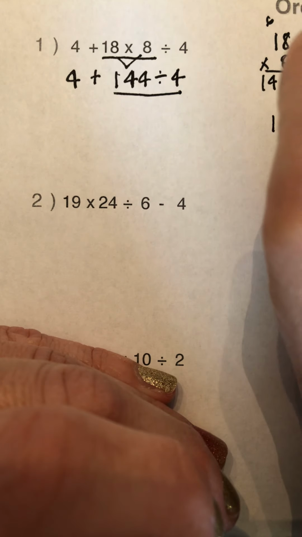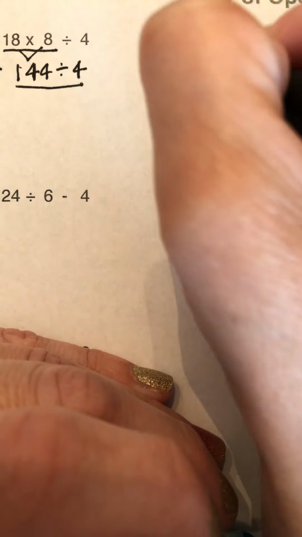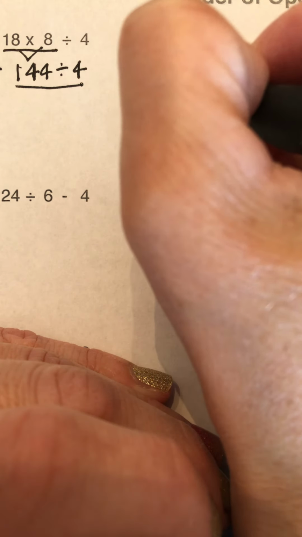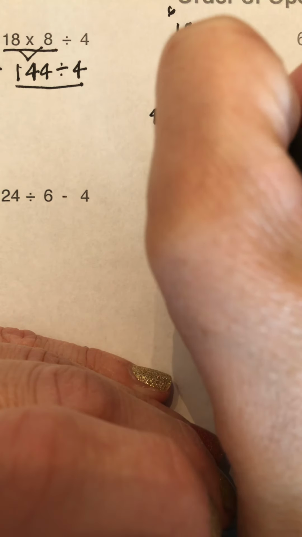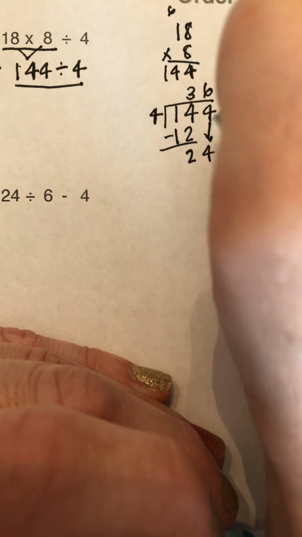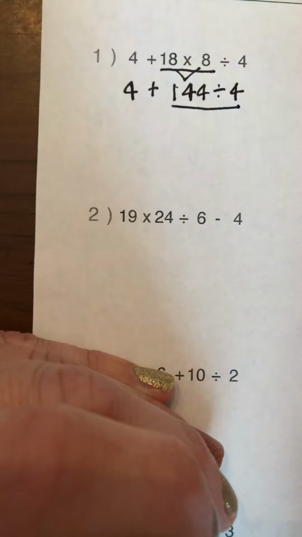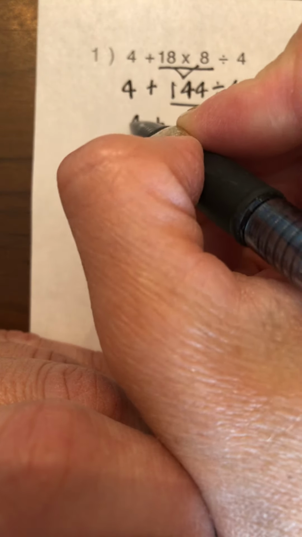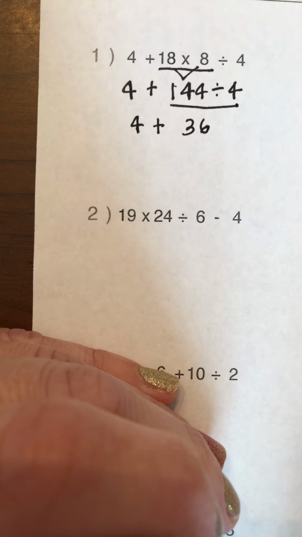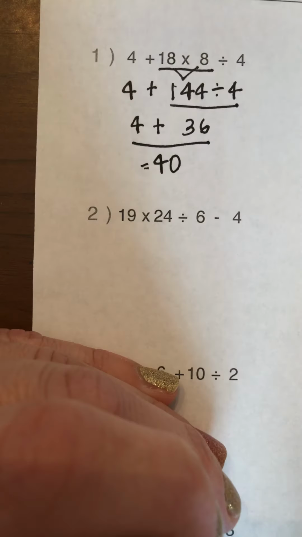Well, I don't know that off the top of my head, so I'm going to go over here and say 144 divided by 4. 4 goes into 14 3 times. 4 minus 2 is 2. 4 goes in 24 6 times. So 36. So 144 divided by 4 is 36, and then plus 4. Now I've done parentheses, exponents, multiplication, division. Now I can do addition. So 4 plus 36 is 40.